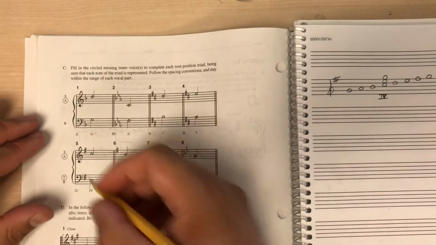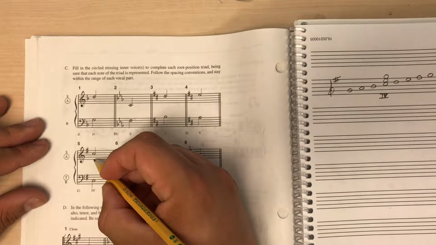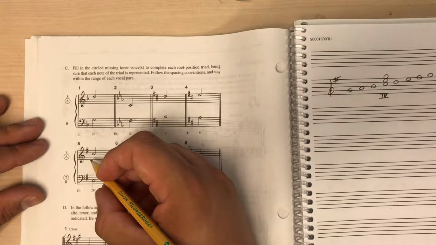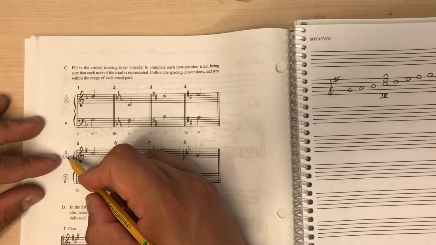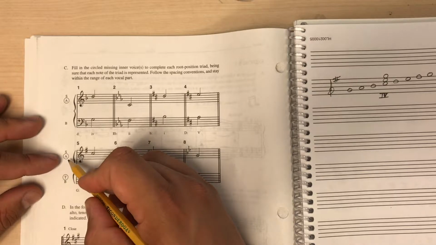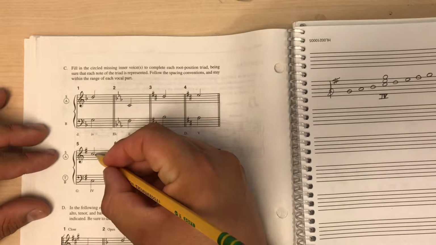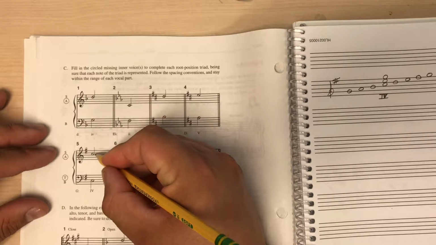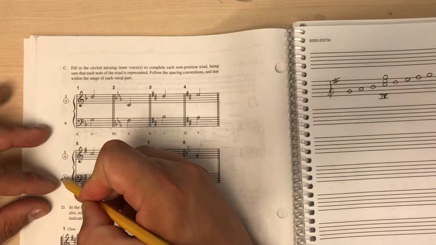So now all we have to do is make sure that we're following all of our spacing rules and range rules. Each voice only has a limited range. You can't write your alto parts too high or too low, or your tenor parts too high or too low. And spacing wise, we can't have more than an octave between soprano and alto, and we can't have more than an octave between alto and tenor.